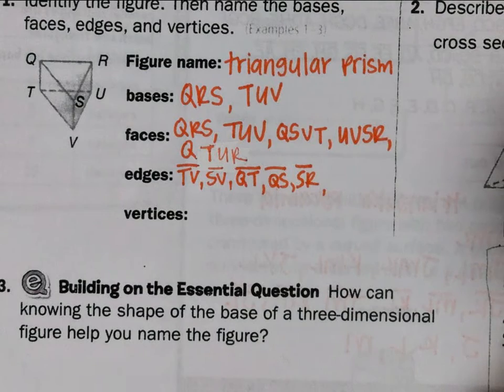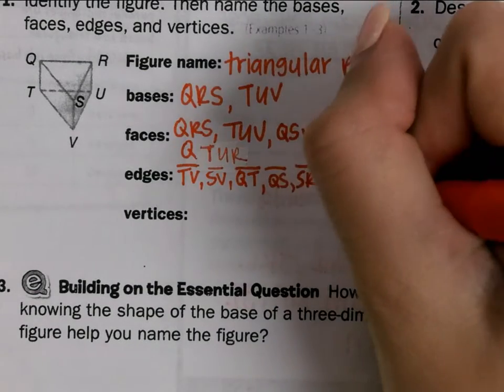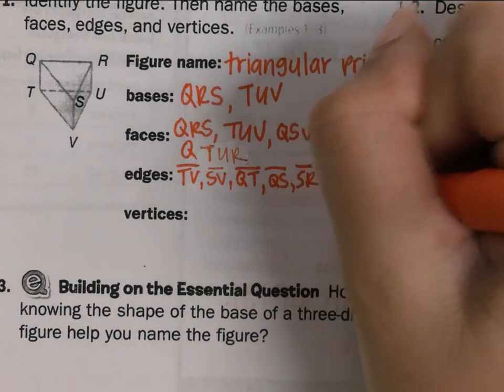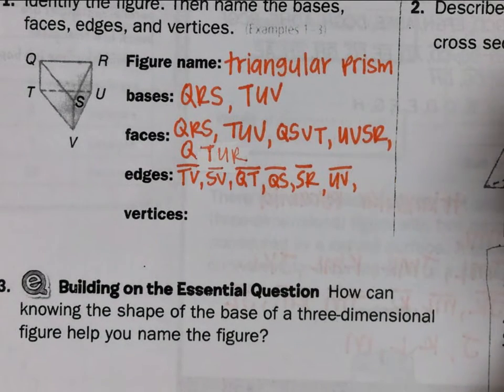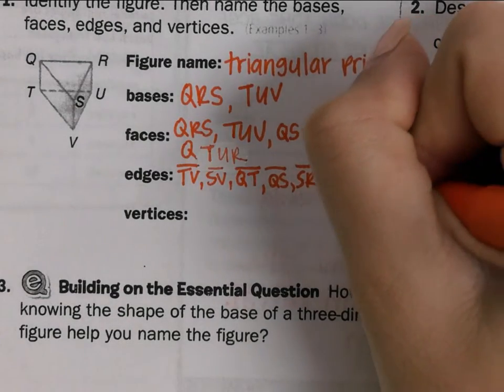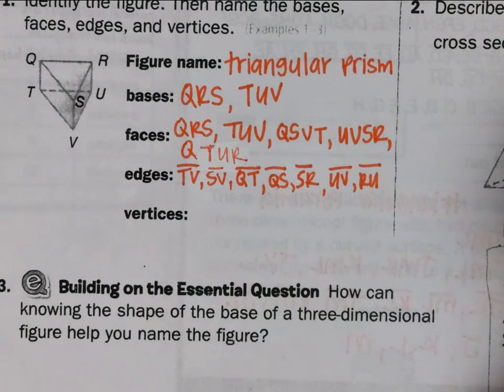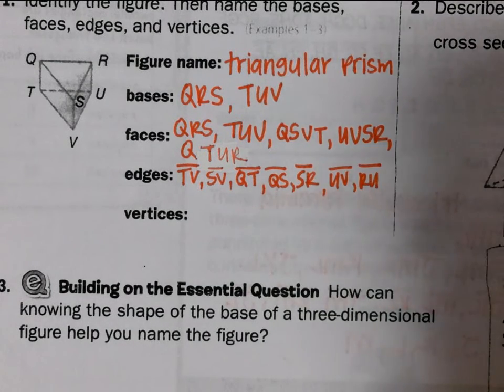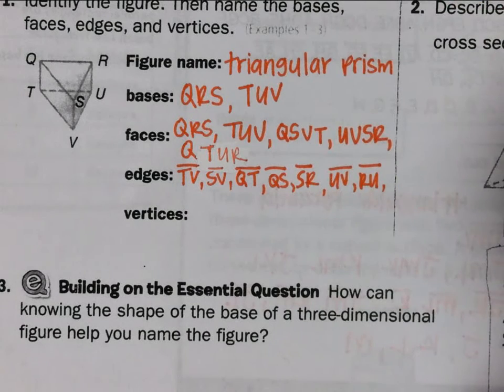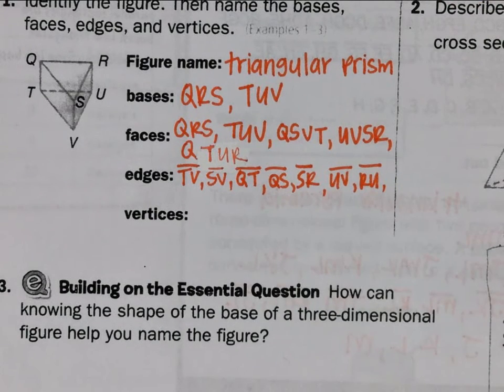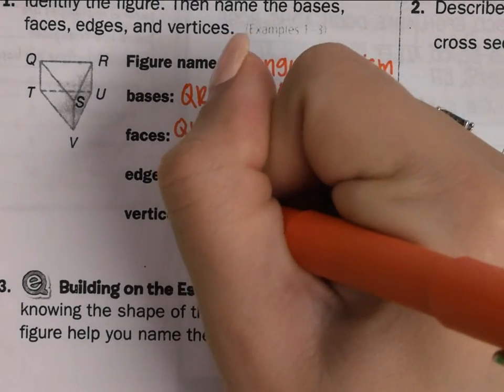Ella. UV. Good. Okay. Desmond. RU. Alright. Another one. QR. We don't have that one.